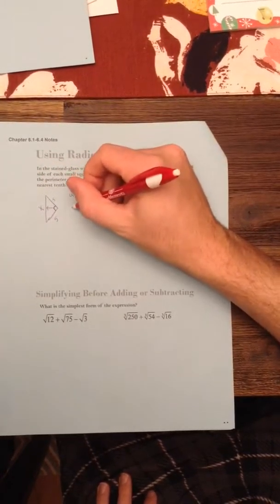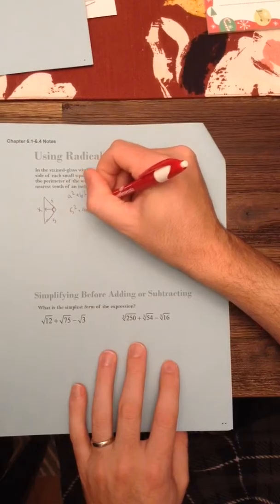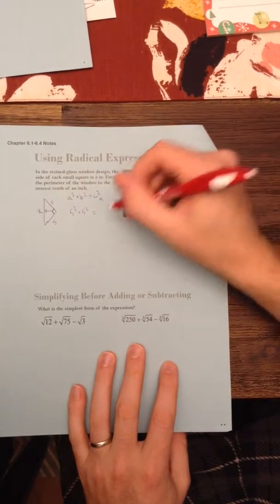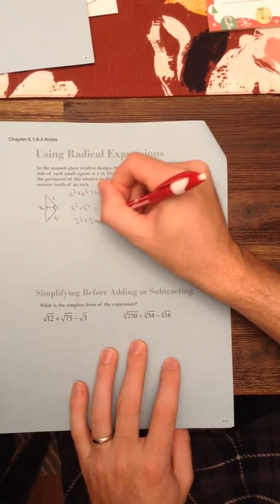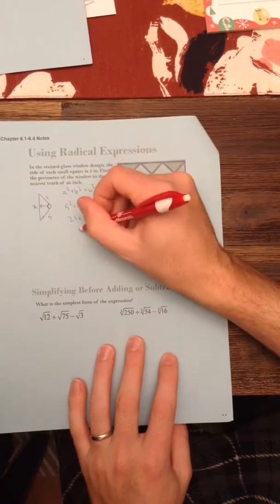So when we do this, we'll have 5 squared plus 5 squared equals x squared. So you get 25 plus 25 equals x squared.